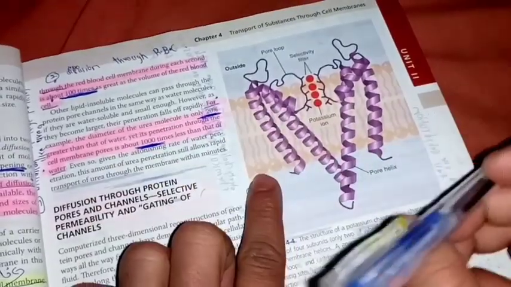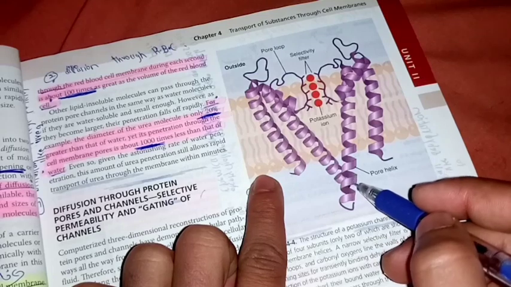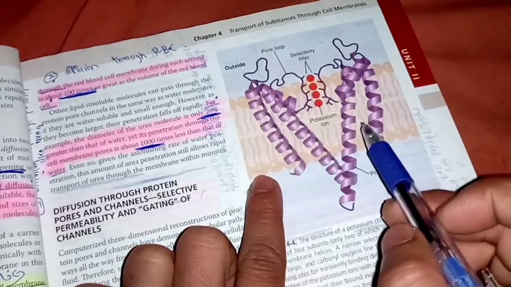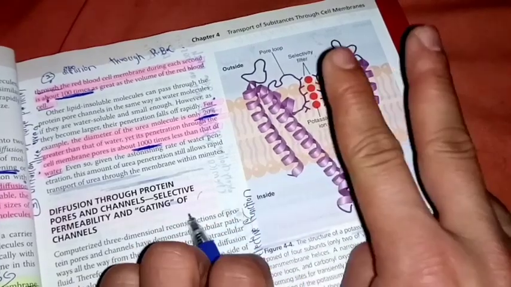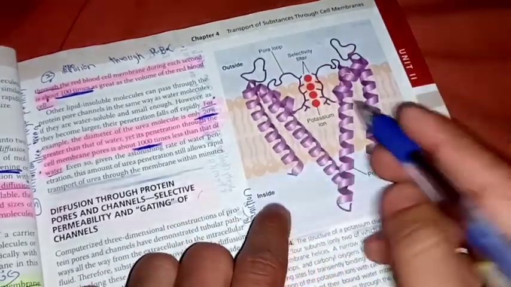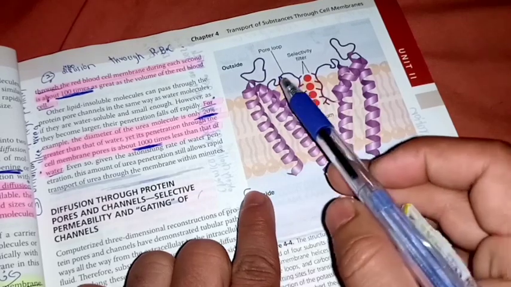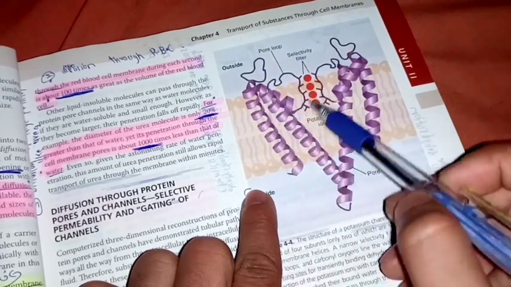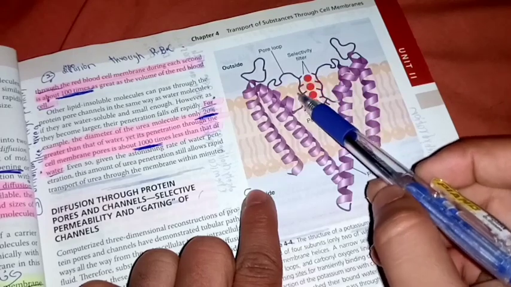They have shown one side of this channel. So this is the tetrameric potassium channel. It contains 4 units, 2 on this side and 2 on this side. The 4 units surround the potassium channel, and from the loops of this potassium channel, these are carbonyl oxygens.